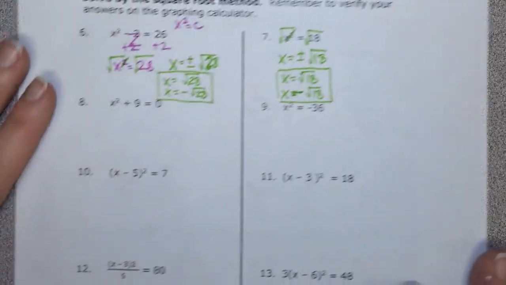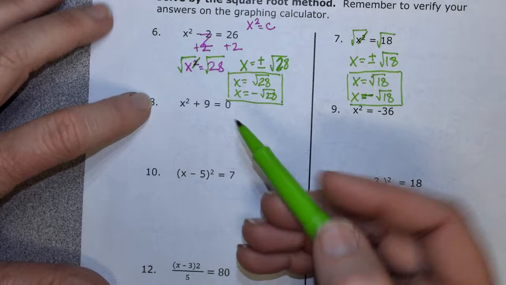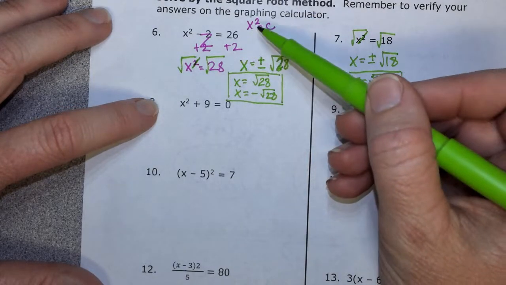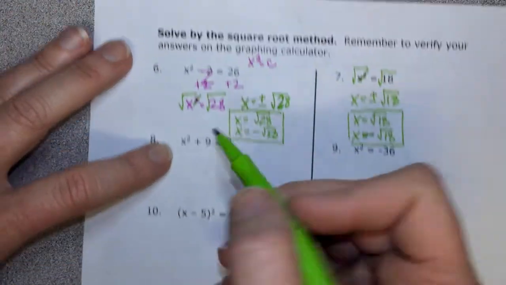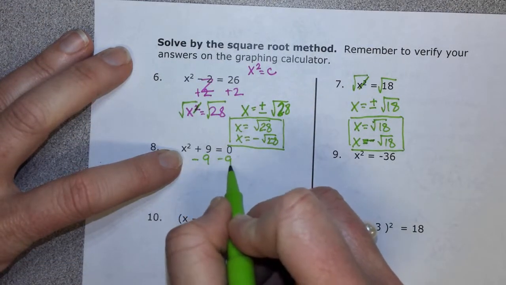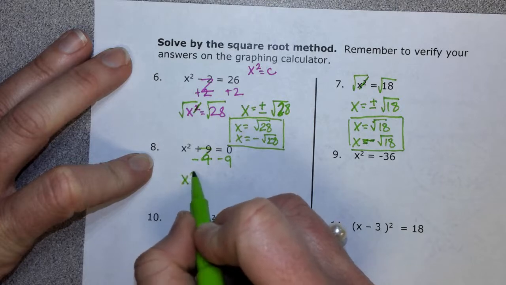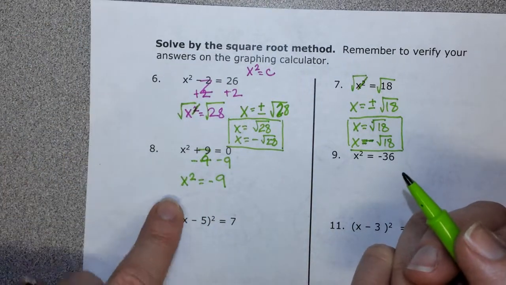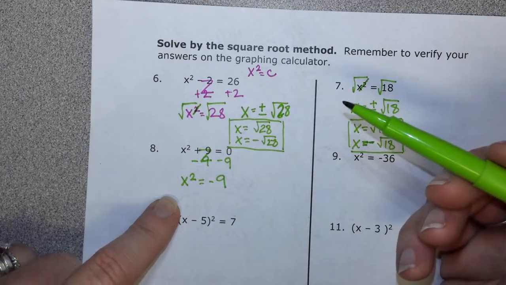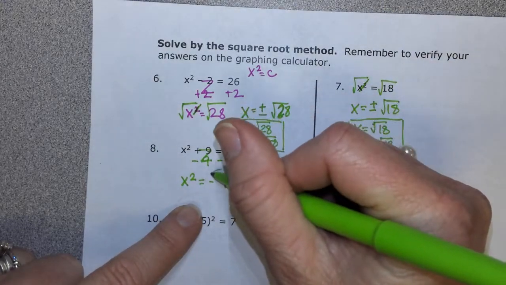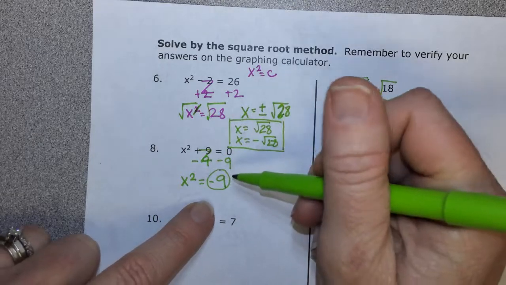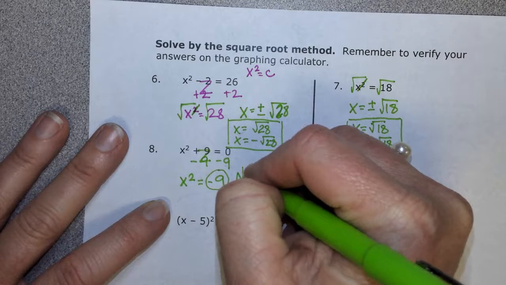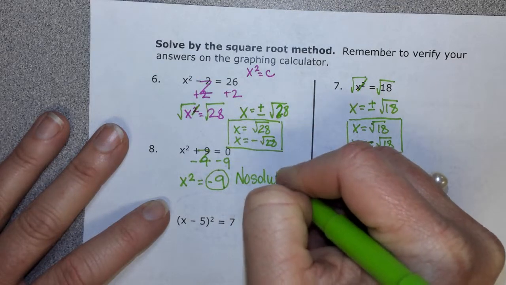All right, so moving on to number 8. Again, I want to get my equation set up where I have my c value on one side and the x squared on the other. So in order to do that, I need to subtract 9 from both sides. So then that gives me x squared equals negative 9. Typically here we would go ahead and take the square root of each side, but see how my c value is negative here? And when it's negative, I can't take the square root of it, so therefore there are no solutions.